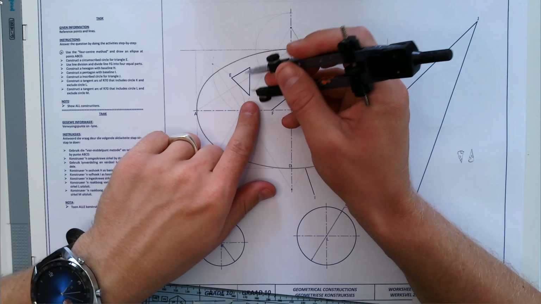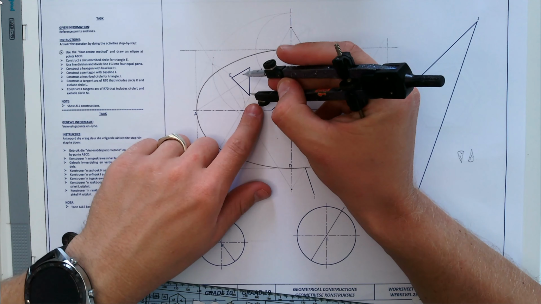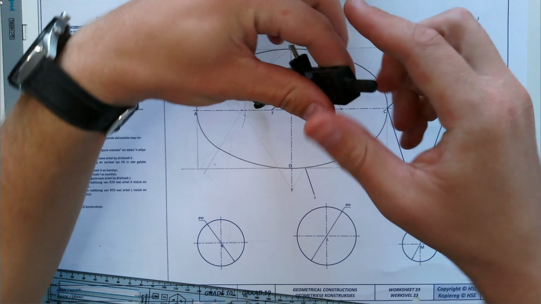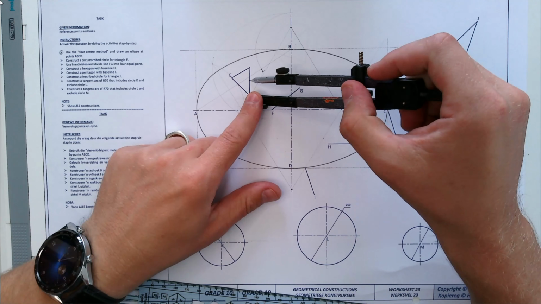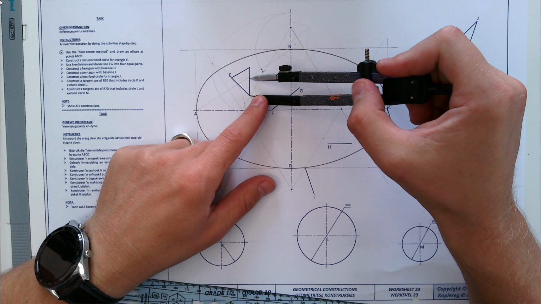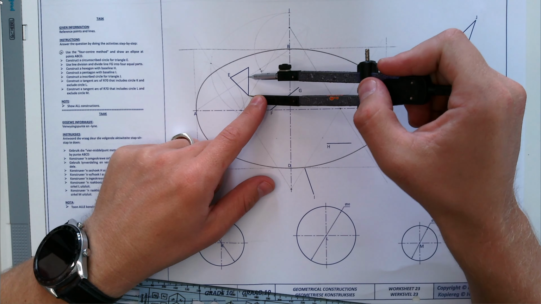You're going to use your compass. We are going to divide these lines perpendicular, any two lines of the triangle. So I'm going to do this one. I'm going to take the lead to more than half of that line's length. That is the full length. Halfway will be about there. So let's say I will go to there.